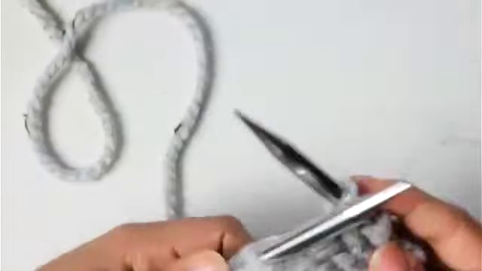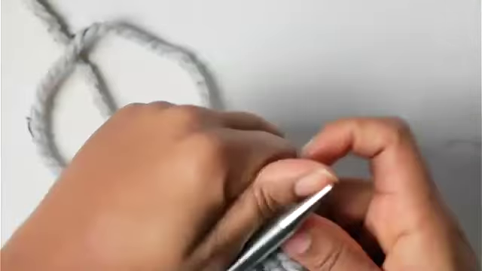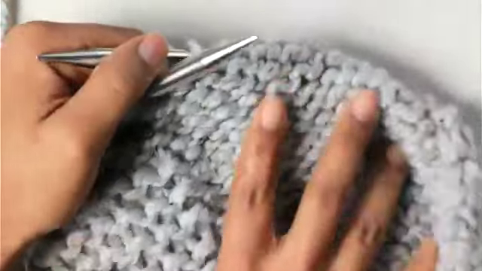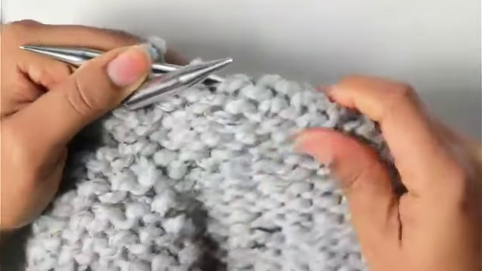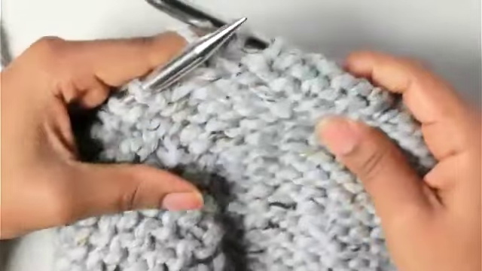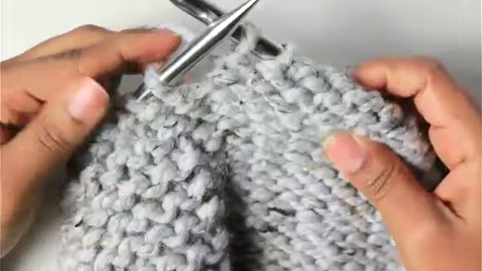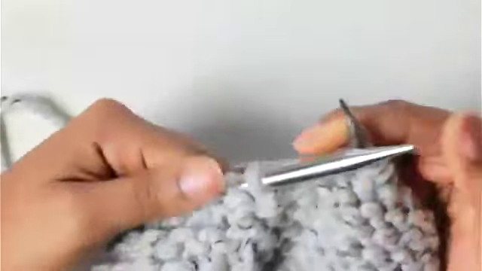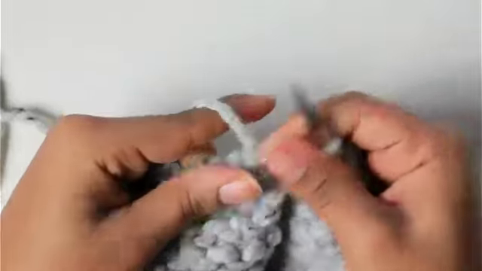With the colors, sometimes I'm unsure if it'll turn out well on camera. But I did create a swatch for this portion because this is mostly for the drop stitches. And the drop stitches look different when we are purling versus when we are knitting. So I'm going to drop this stitch on purpose.